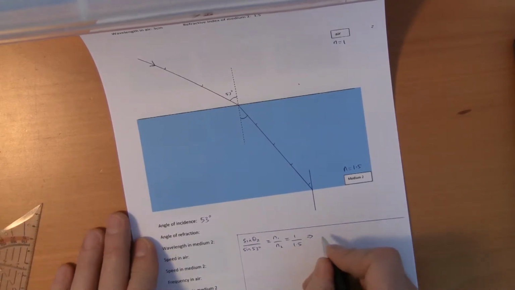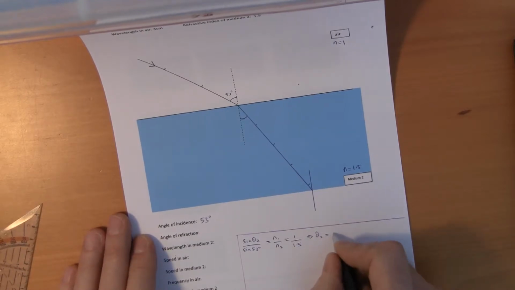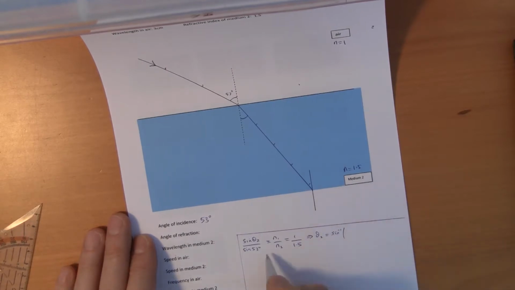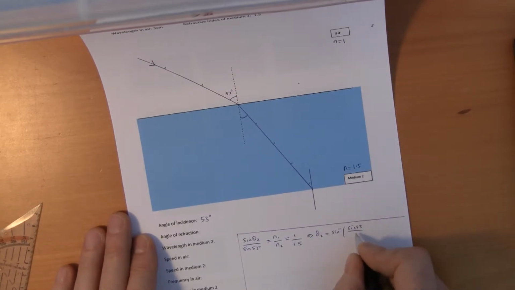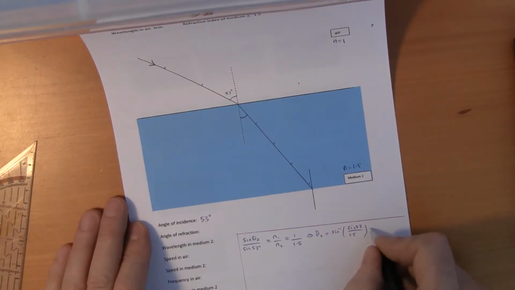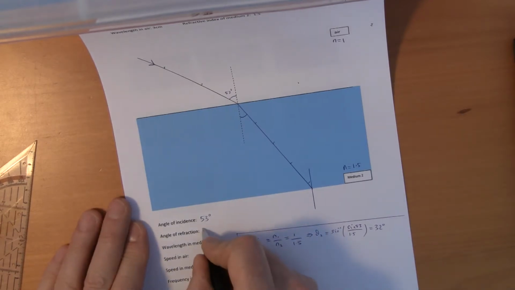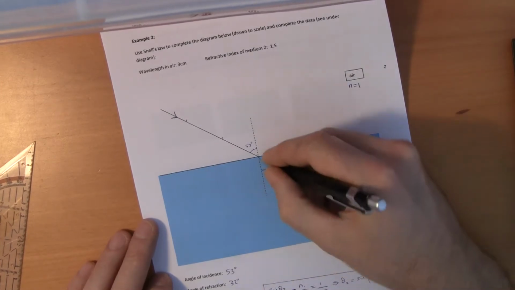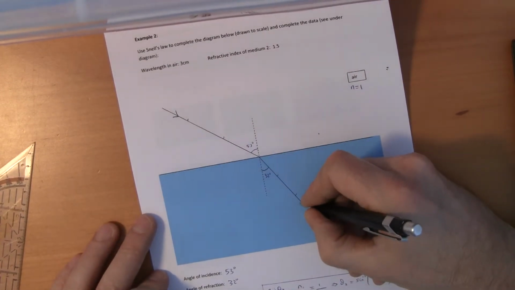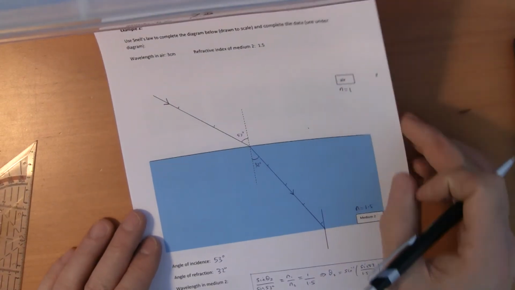So that implies that theta 2 is sine minus 1 of sine 53 divided by 1.5, which gives me, if you do it on your calculator, 32 degrees. So I can put in the angle of refraction is 32 degrees, I can measure that, and I can put the refracted ray in. Okay, now let's look at wavelengths.